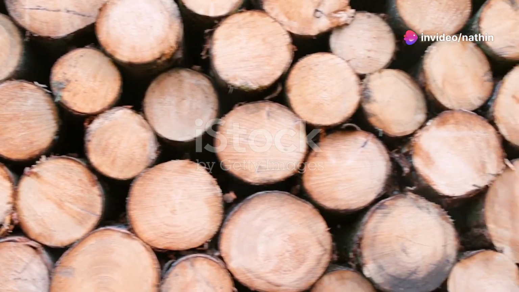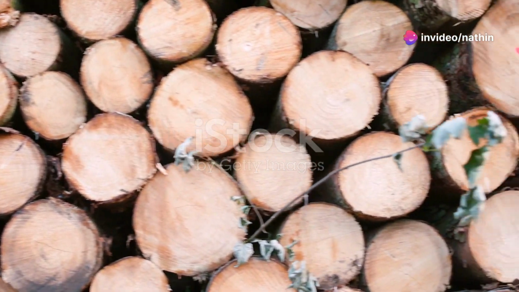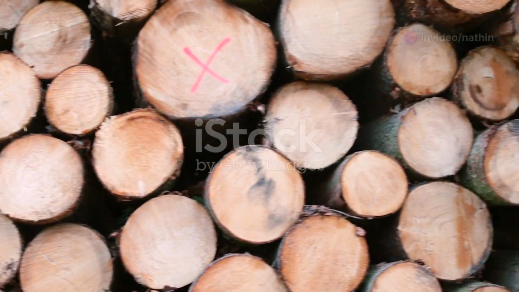Have you ever wondered how the paper you use every day is made? Join us as we explore the incredible journey of paper from tree to sheet.